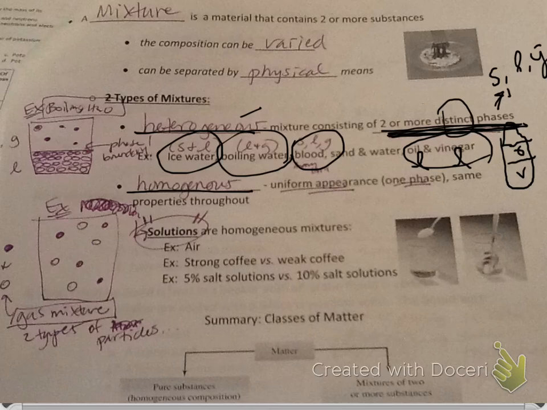Even though they're both liquid phases, there's a phase boundary where there's no mixing in between. It's not the same throughout, therefore it's heterogeneous. If you sipped on that, you'd get oil, oil, oil, and then vinegar, vinegar, vinegar. The first sip's not the same as the last, so it's heterogeneous, with two or more distinct liquid phases. That one's interesting because there are two different liquid phases and they're not mixing.